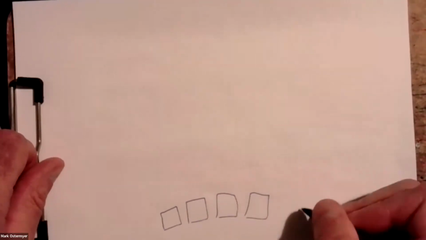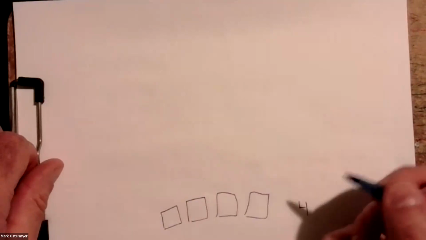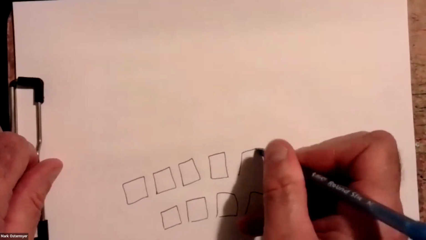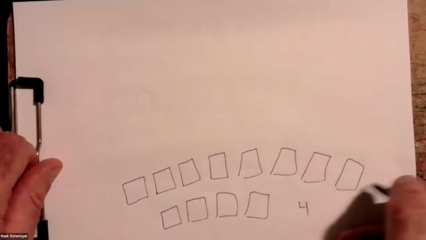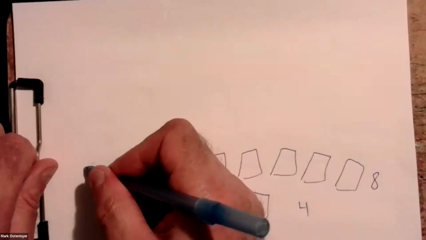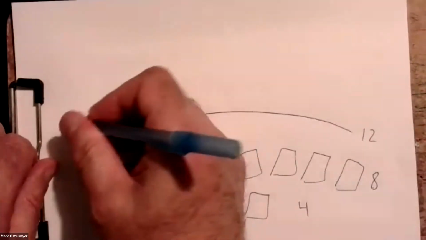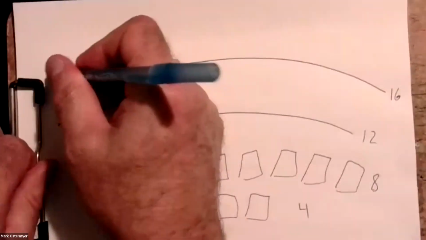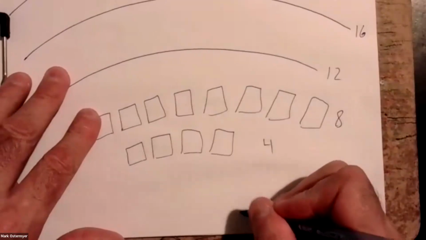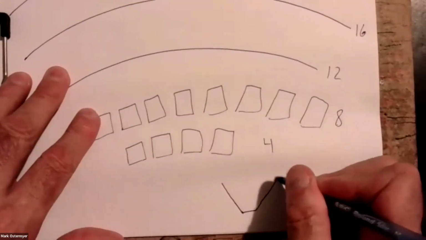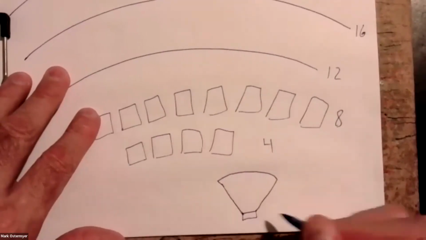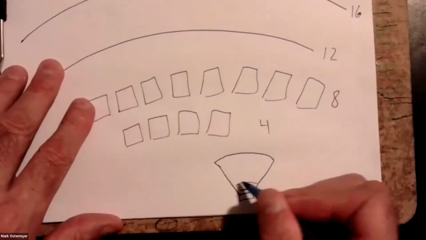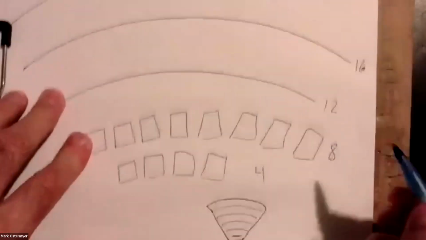So the closer you are to the stage, it might have maybe 4 seats. And then maybe the second row has 8 seats. And then the third row would have what? Maybe 12 seats. And then 16 seats as it widens out. So basically, an outdoor amphitheater would go like this. Do you agree? This is the stage right here, and you have fewer seats here, and the further you go back, the number of seats in each row increases. That would be an example of an arithmetic sequence.